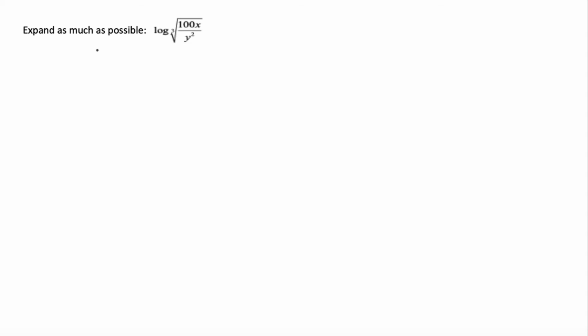So here we want to expand as much as possible this log expression. It's log, and you notice here it's a cube root, and the cube root is under the whole argument, right? So the cube root of 100 times x all over y squared. Okay, so there are three rules for logs that we need to know.